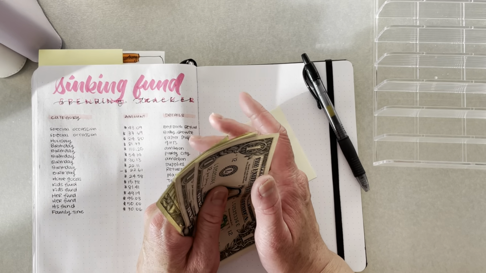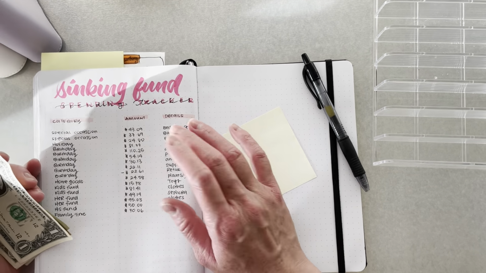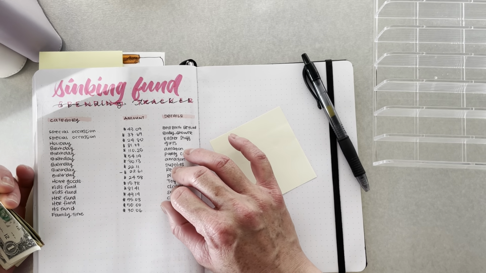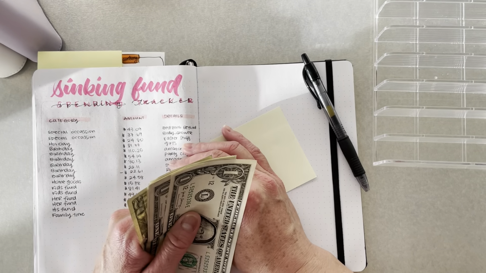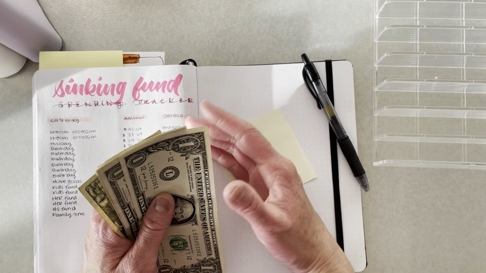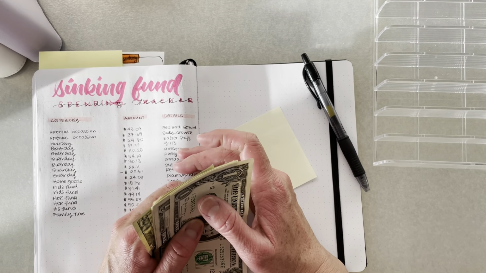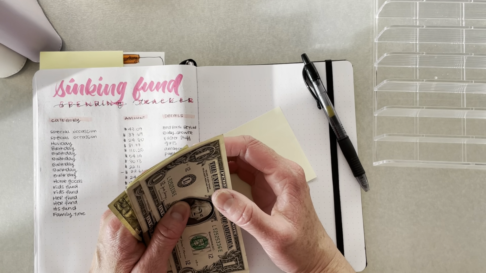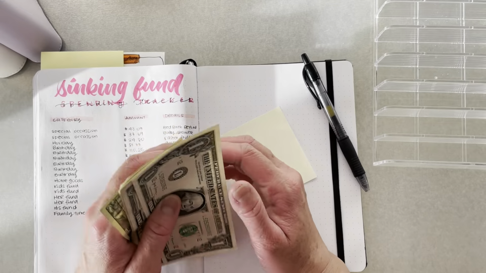So usually I charge everything on my credit card, and at the end of the month I would take it out when I do my reconciliation of all of my sinking funds. But because we've been spending quite a bit this month, I wanted to do it right now so I can get a good idea of how my sinking funds currently look.